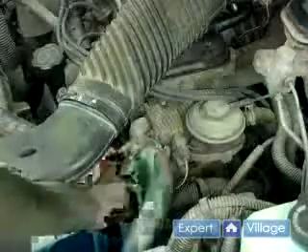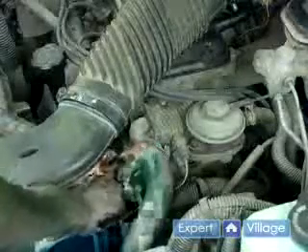Engine itself. A lot of times they'll leak right at their connection points as well.